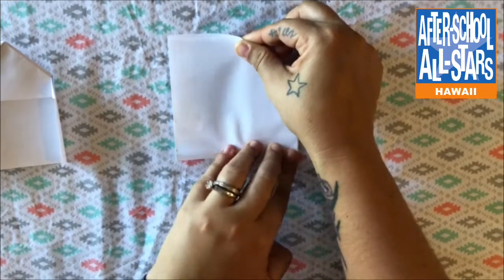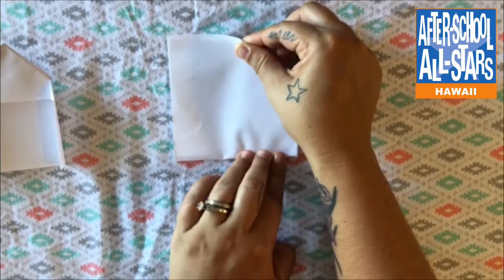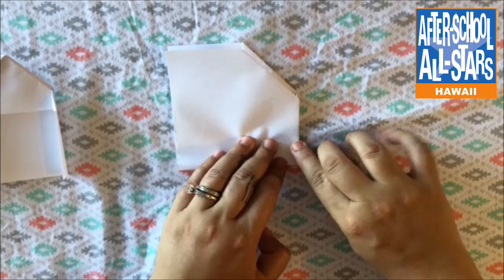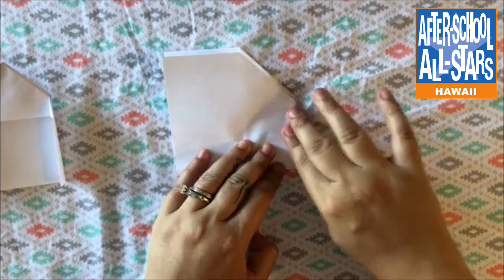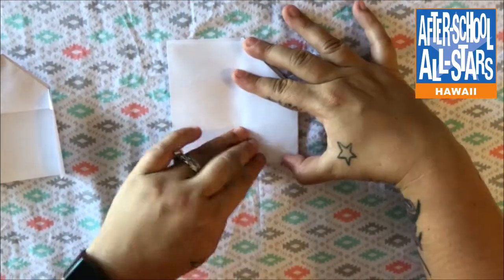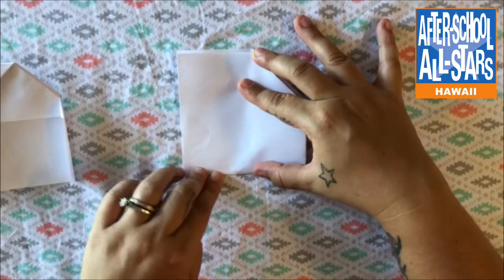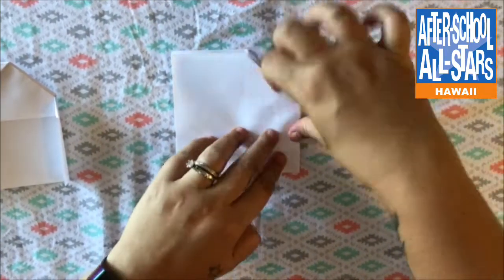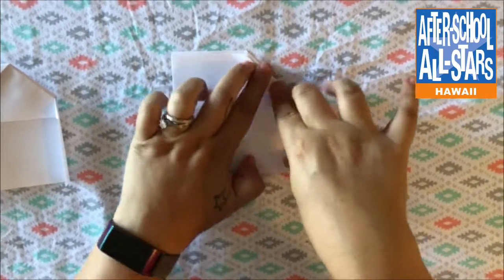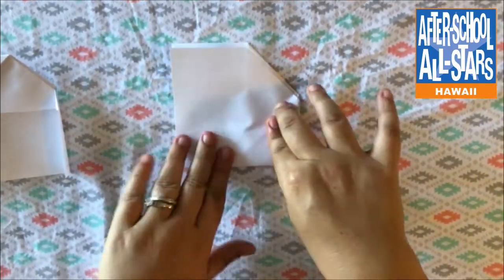All right, and this one is probably going to be the hardest fold, because you've got 4 folds underneath this part right here. So just take your time, be careful with your fingers. You are playing with paper, you can still get paper cuts. So just make sure you're going slow and you're pushing down gently.